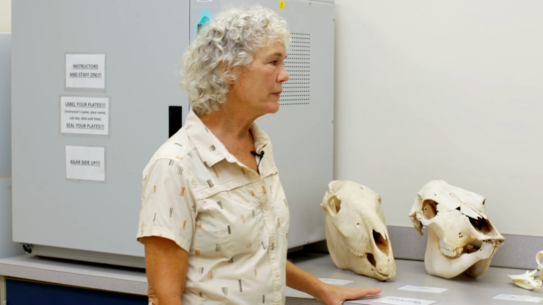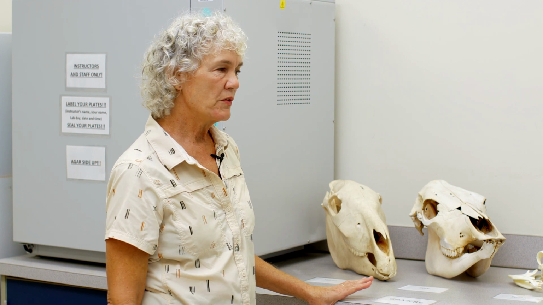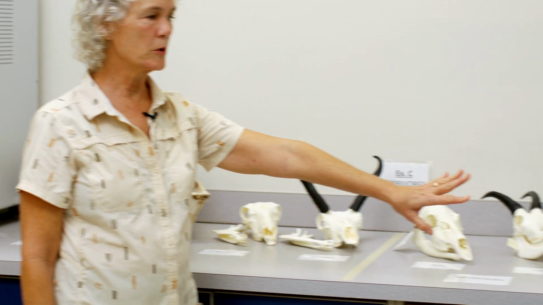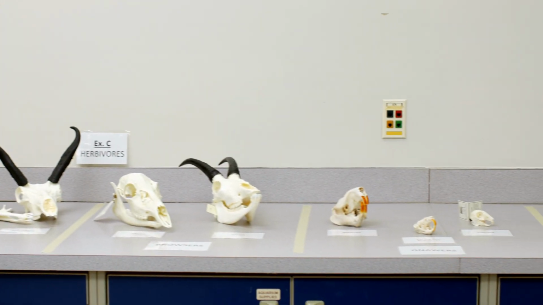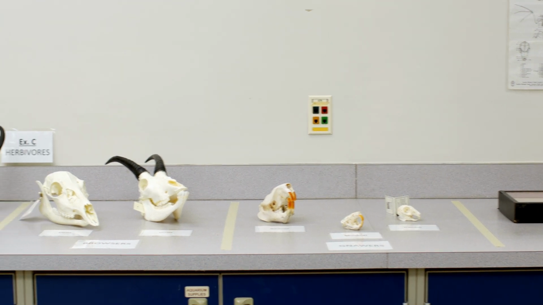So we are talking about herbivores in this group here. There are different types of herbivores. There's herbivore grazers, there's herbivore browsers, and herbivore gnawers. And we are going to go over some of the differences between those different types.